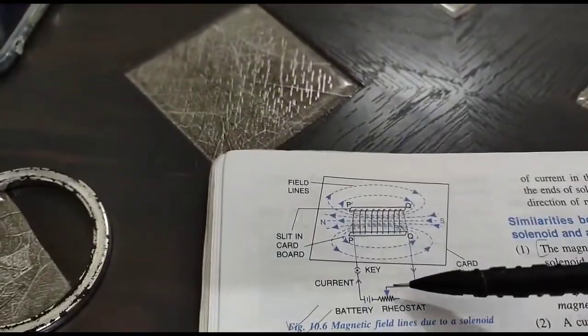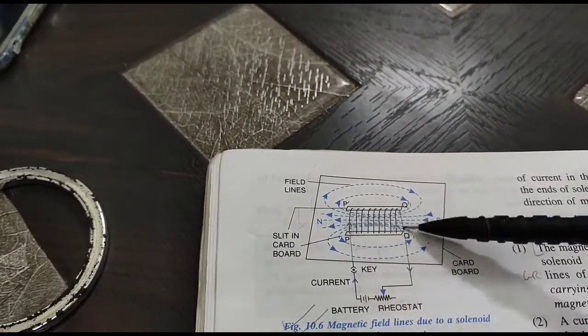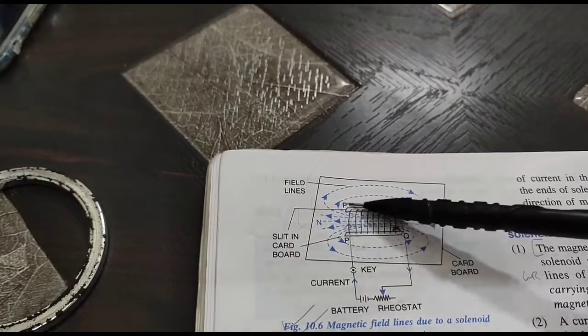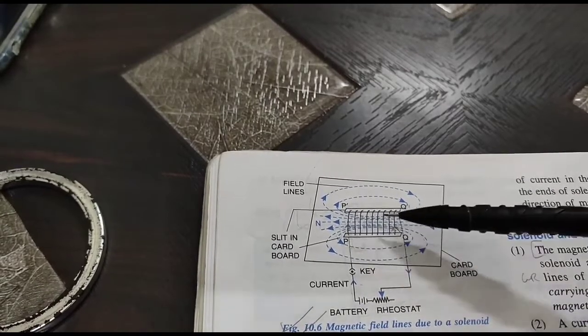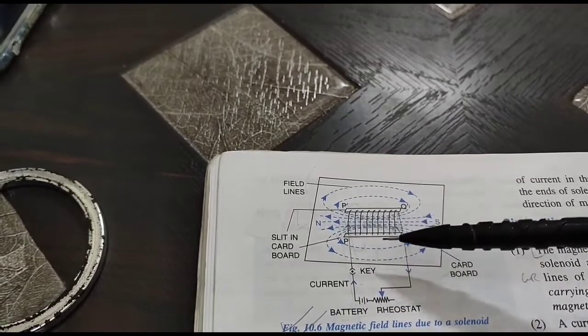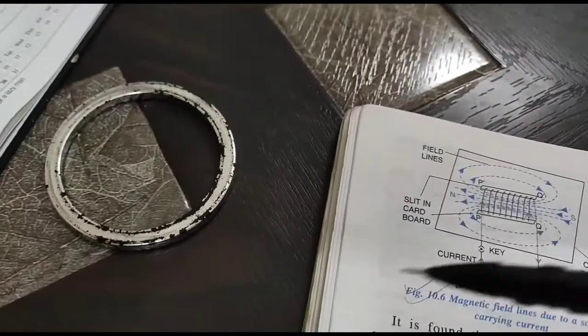What would happen if we switch the direction of current? Then the current will flow like this and down. In that case, this will become the north pole and this will become the south pole. So in exam they might give you a diagram and ask you to identify which is the north and south. So keep practicing with bangles.